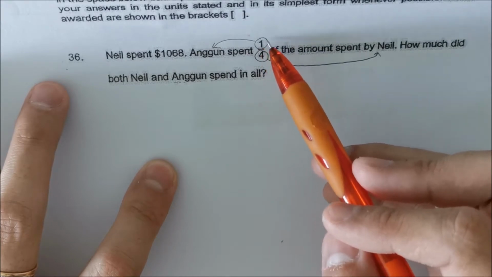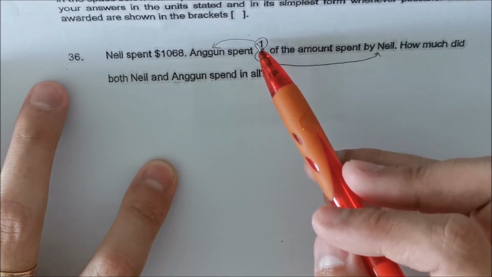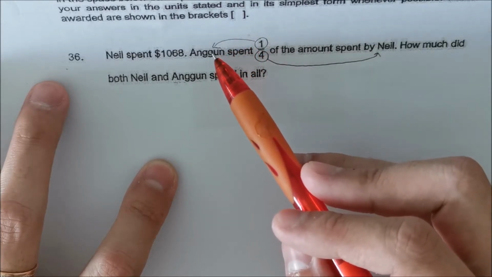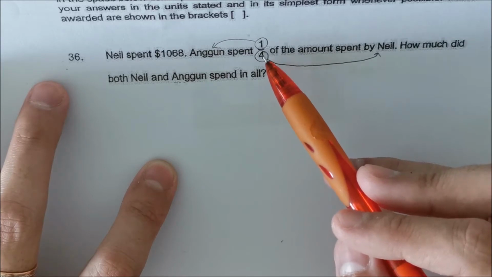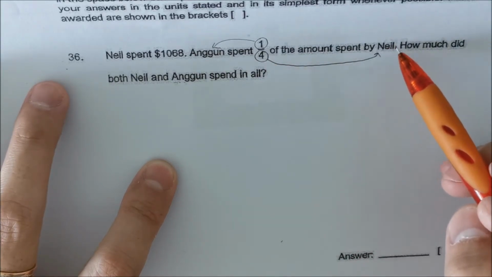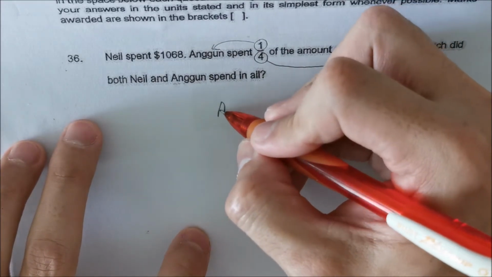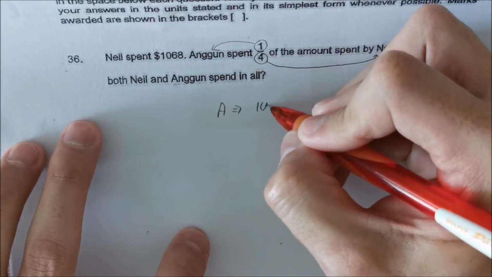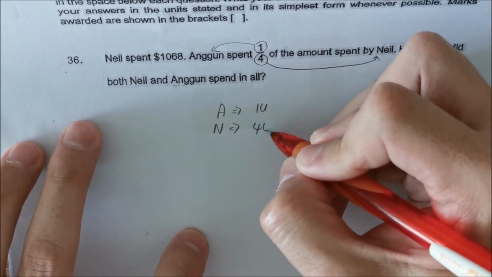So when you see such a sentence phrasing, Engen spent 1/4 of the amount spent by Neil, this numerator will tell you the number of units owned by the person in front of the fraction. That means Engen is 1 unit, and this denominator tells you the number of units that the later person has. So Engen has 1 unit and Neil has 4 units.